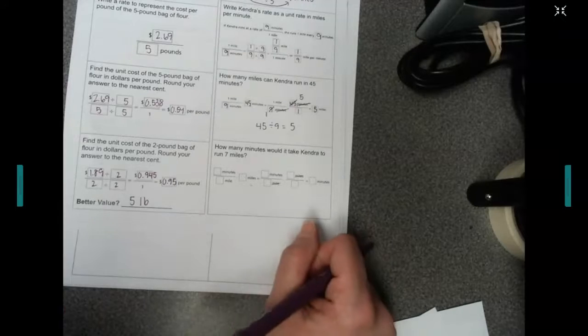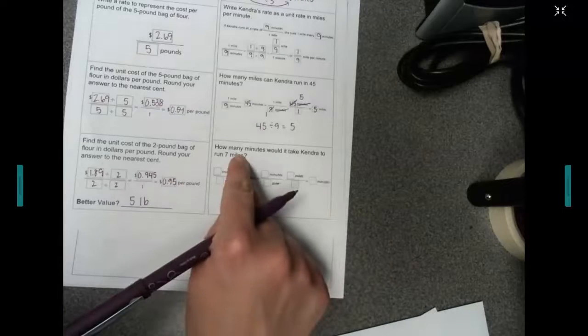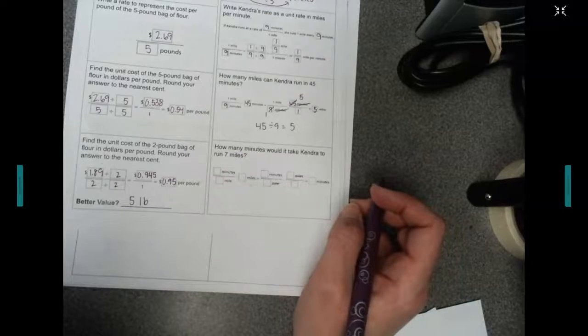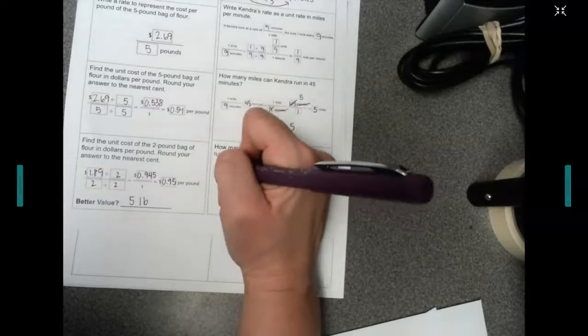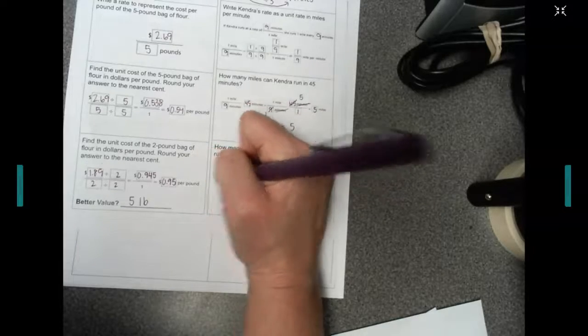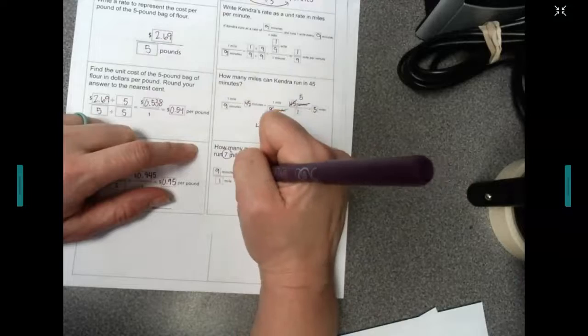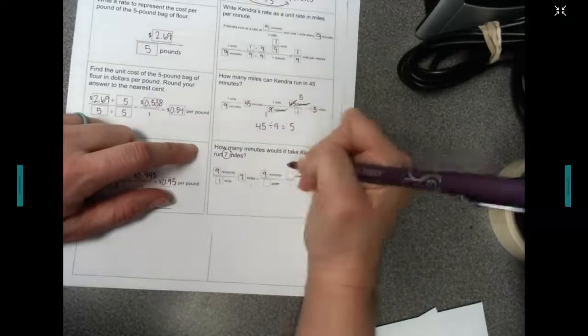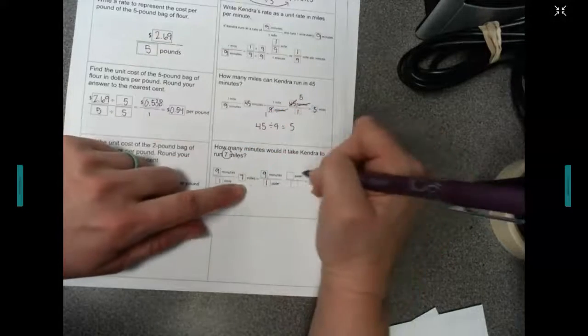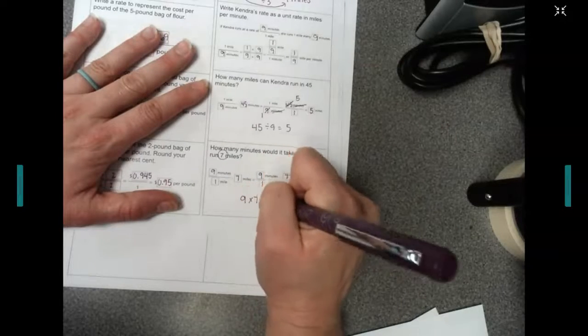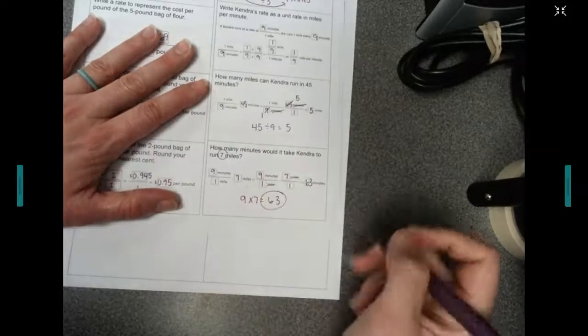Down here, they want us to do that again, but for 7 miles. So it takes us 9 minutes to run 1 mile. We're going to multiply that by 7 miles. So 9 minutes over 1 mile, 7 miles, 9 times 7 is 63. Most of you would have just been like 9 times 7 is 63, and I'm completely cool with that.